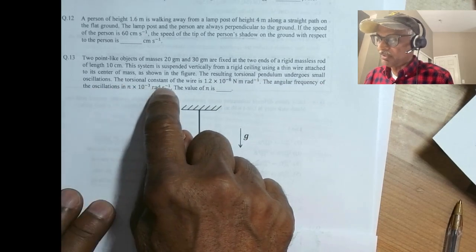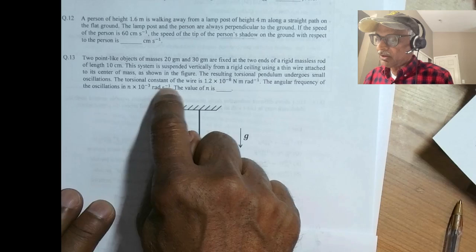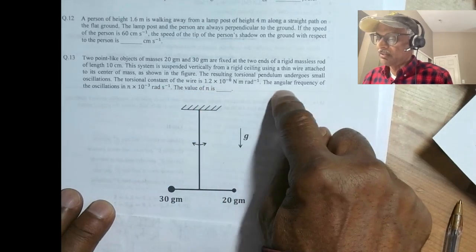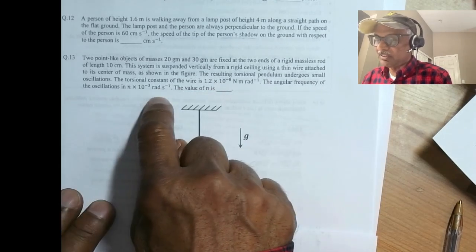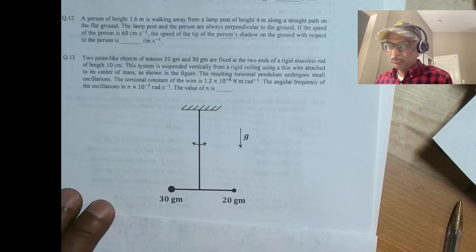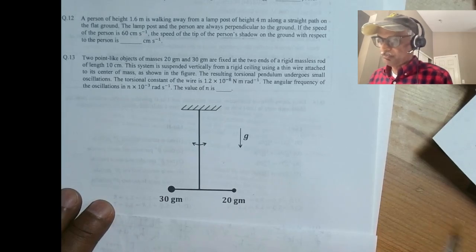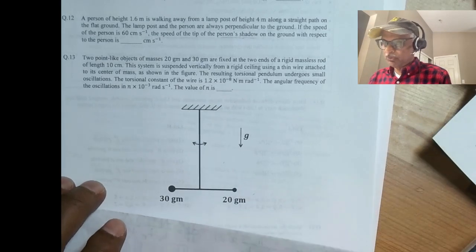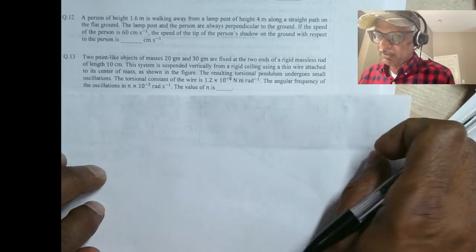The resulting torsional pendulum undergoes a small oscillation. The torsion constant of the wire is this. The angular frequency of the oscillation is this. The value of n is that. So you have to know the torsion pendulum a little bit.